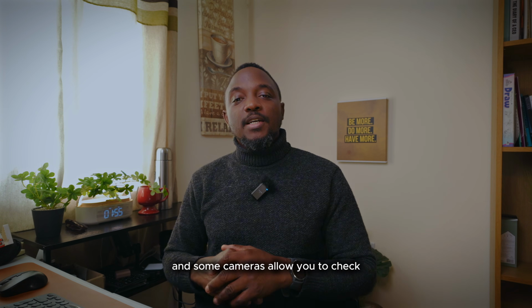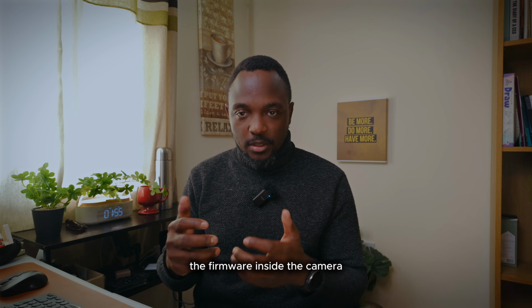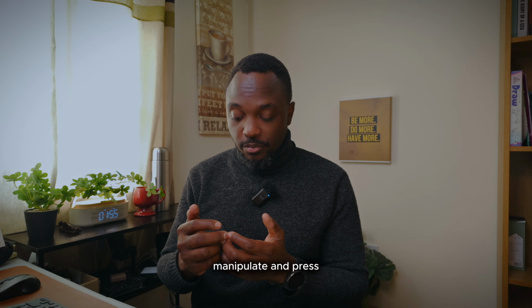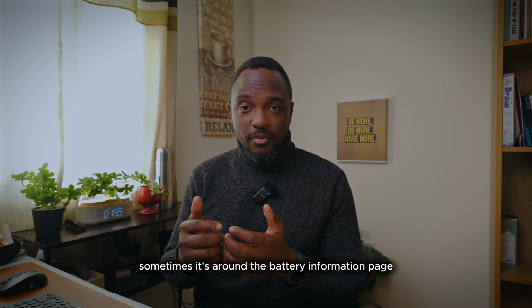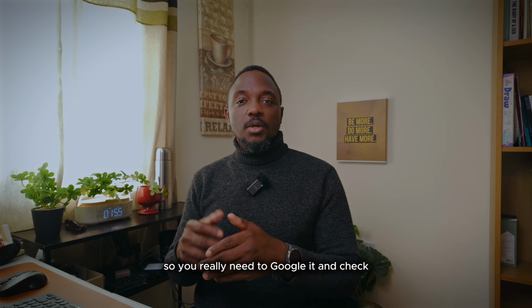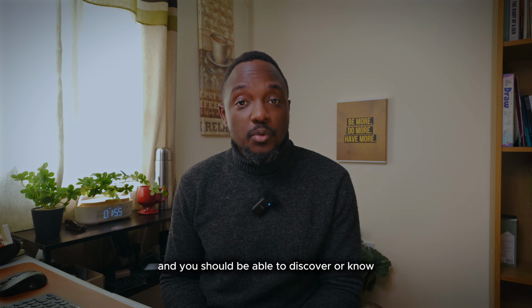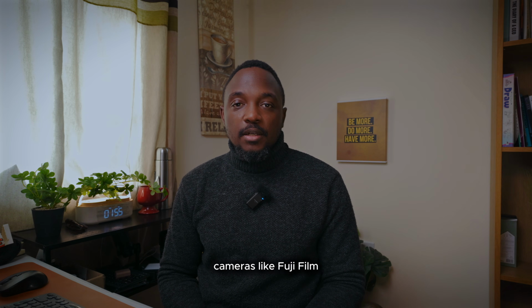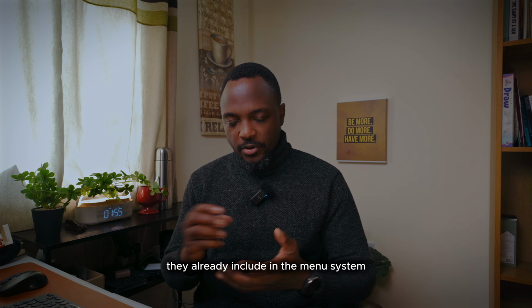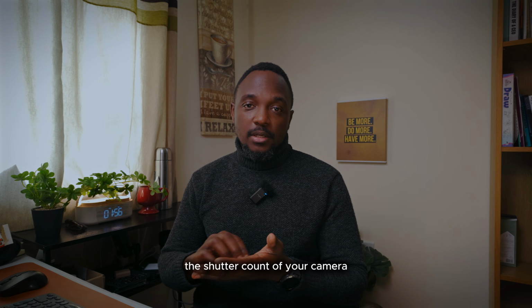And some cameras allow you to check the shutter count within the firmware inside the camera. There are some button combinations you can press. Sometimes it's around the battery information page or some other page within the camera. So you really need to Google it and check, and you should be able to discover the shutter count of your camera. Cameras like Fujifilm, Pentax, and a couple of others already include in the menu system a way to check the shutter count of your camera.